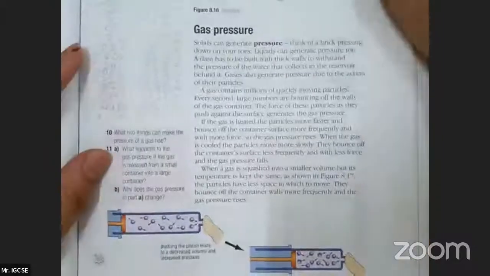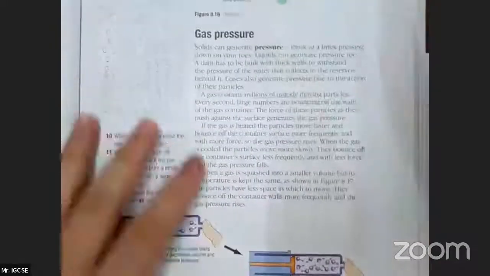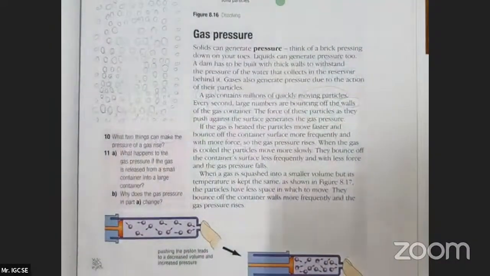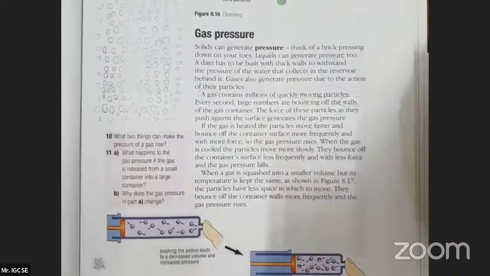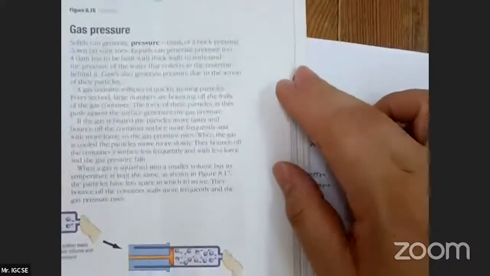Okay, we focus on today's topic, gas pressure. Okay, we should do the gas pressure. And then this is the new thing for today's class. Okay. Allow me to read this one.